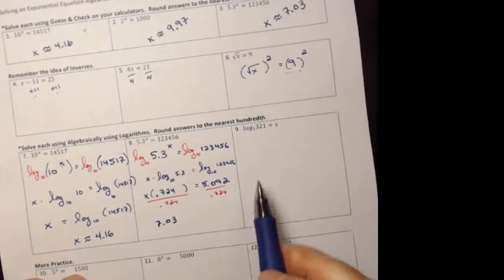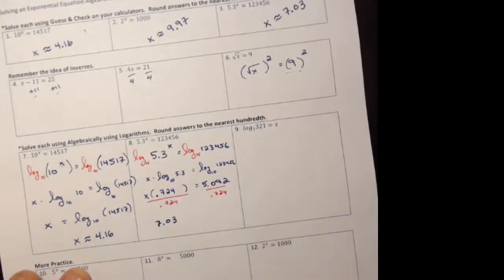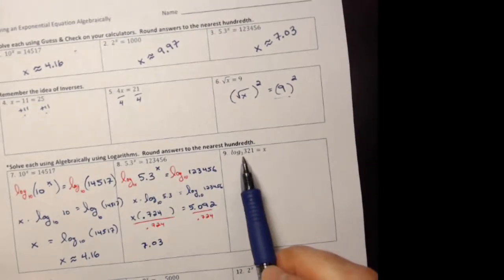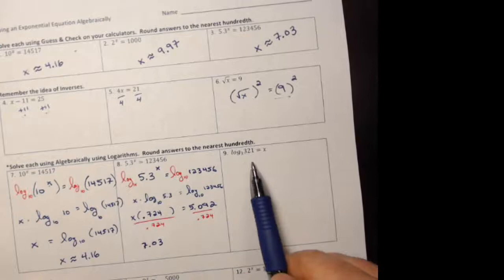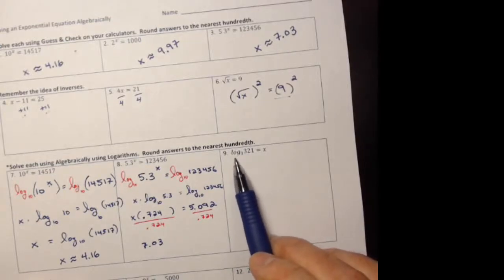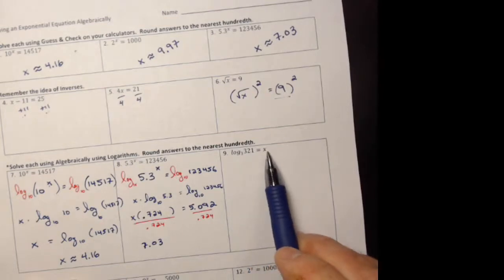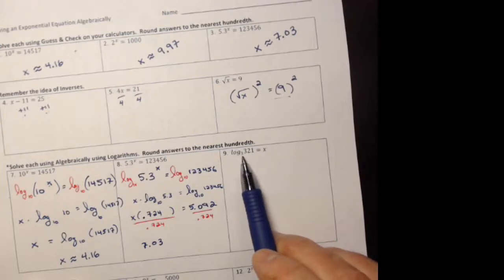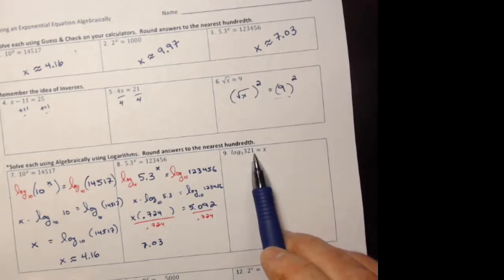Okay, next one over here, number 9. Oh, look, it's different. It's not exponential. This is logarithmic. Okay, so what we're going to do here is think about what a logarithm is. It says what logical number, here's the logical number, x is the logical number we have to raise 3 to get 321.